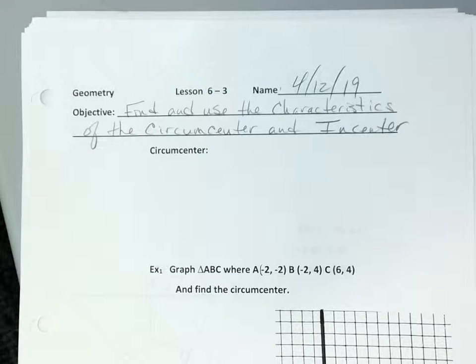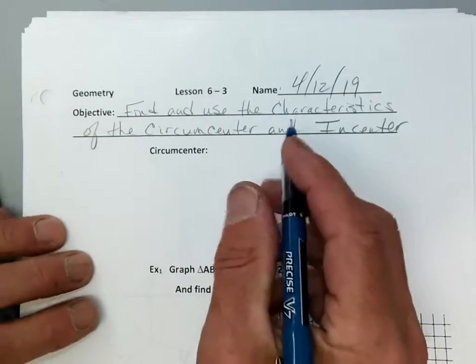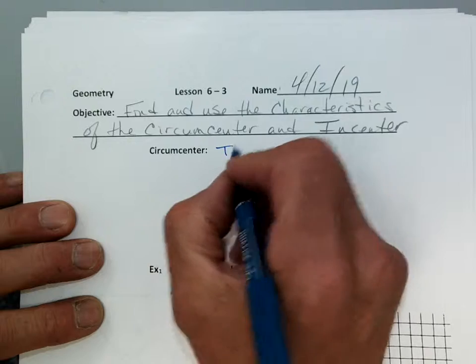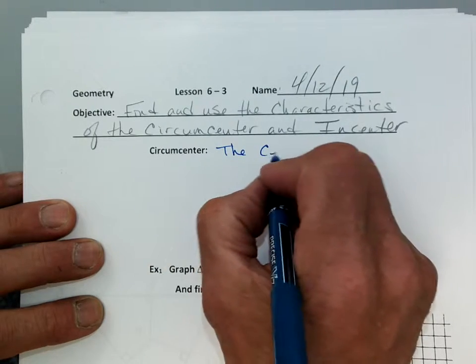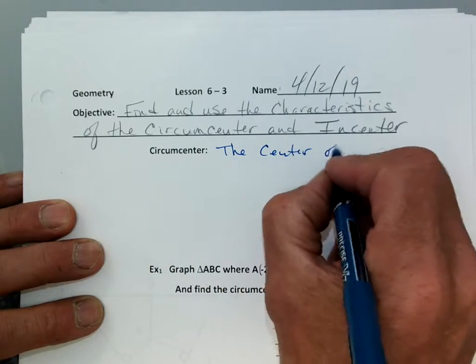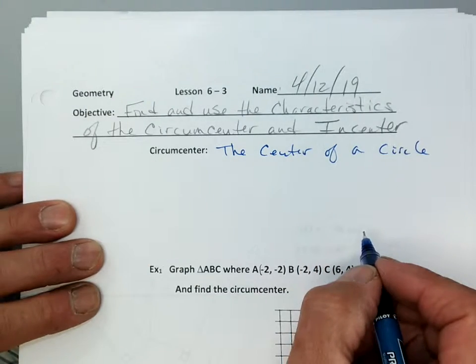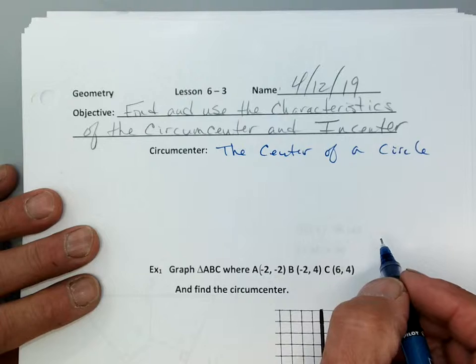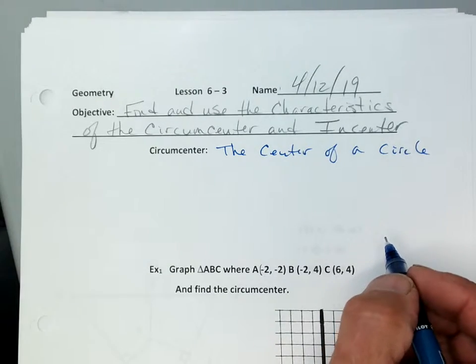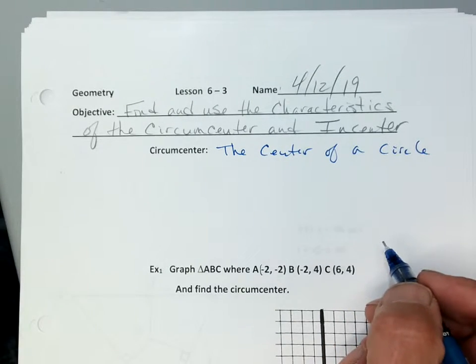I always have all these pens, but okay. So, here's what I'm going to do. What is a circumcenter? A circumcenter is the center of a circle. We're going to find and use the characteristics of the circumcenter and the incenter, okay?